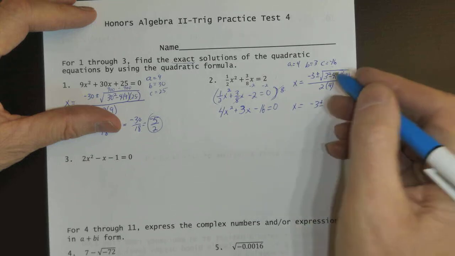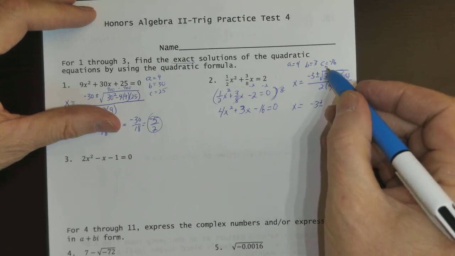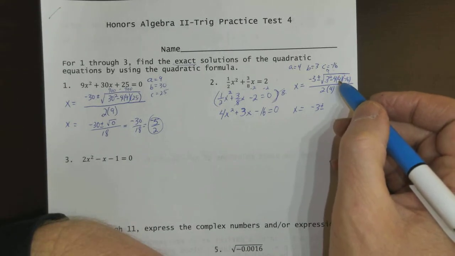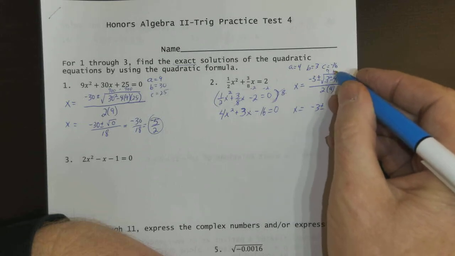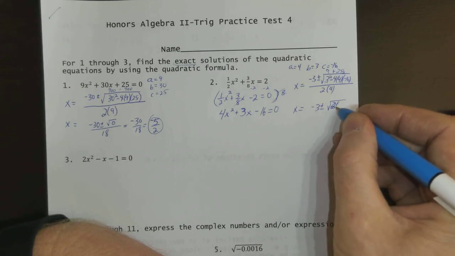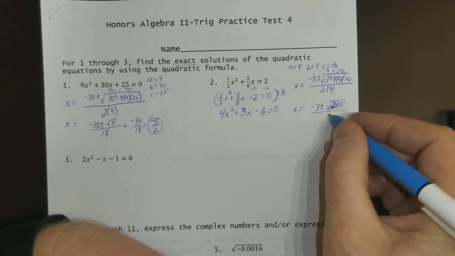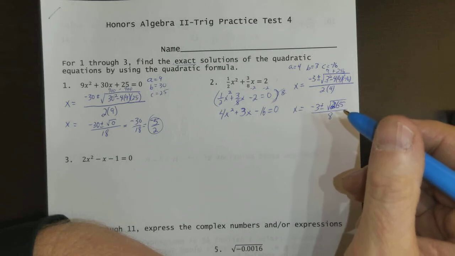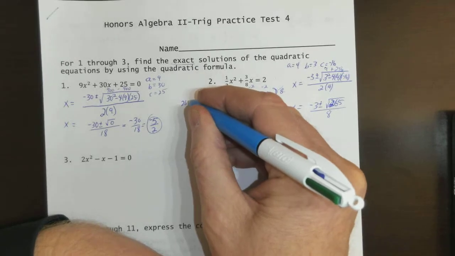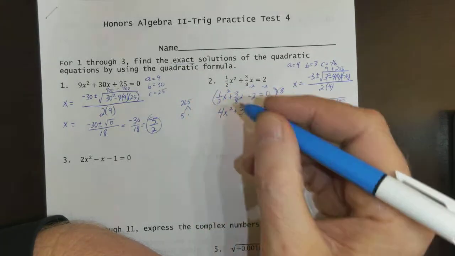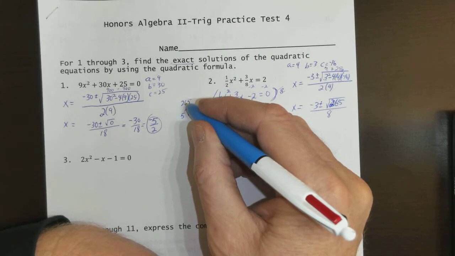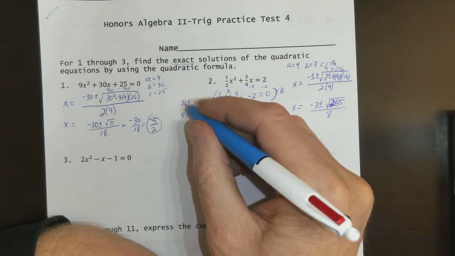Negative 3 plus or minus, this is 9, and this is 256. 9 plus 256, that's 265, and this is 8. 265 is 5 times 53.